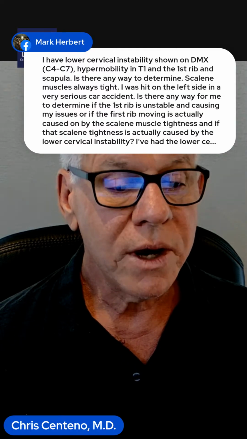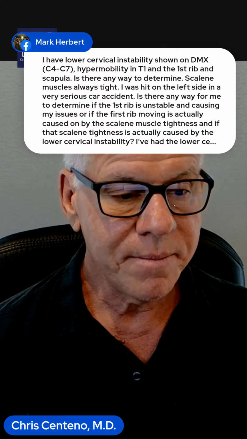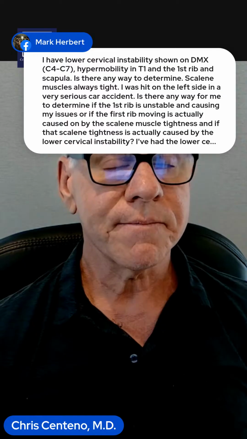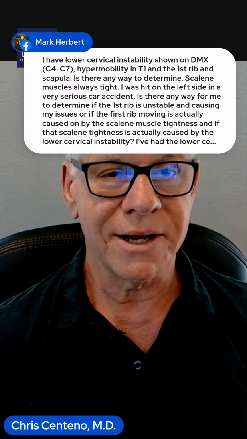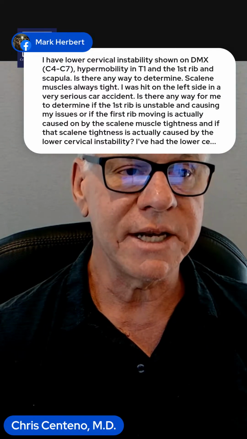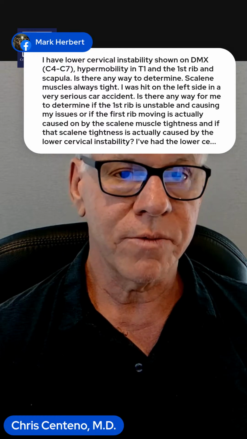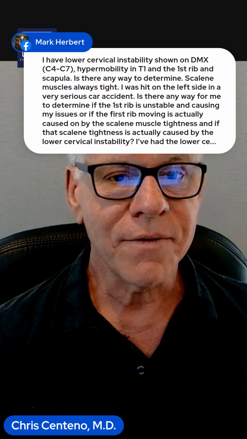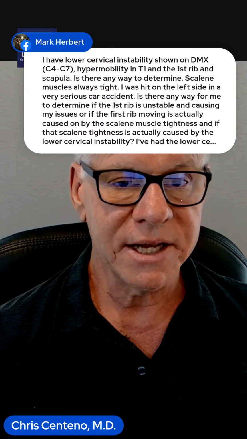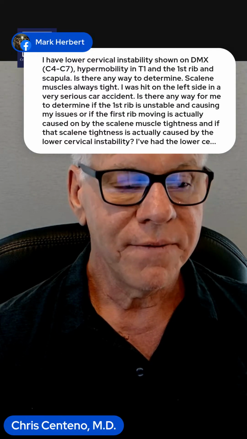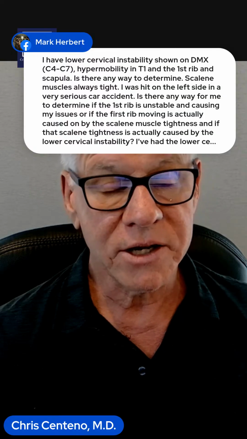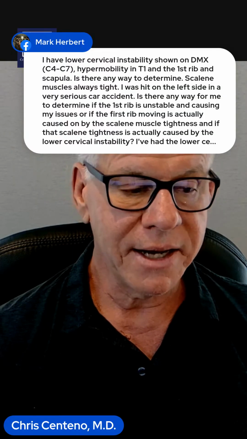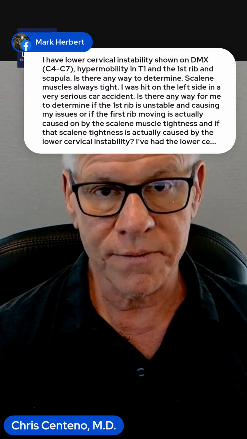Yeah, Mark. So trying to walk that back and unpack that, is there a good way to diagnose first rib instability on imaging? Not really. Sometimes you can see some arthritis in the joint where the rib meets the spine. Having said that, we don't have good movement-based imaging tests at this point to diagnose first rib instability. Now, what's actually causing the first rib instability? Is it caused by overly tight scalenes? Is it caused by the lower cervical instability?